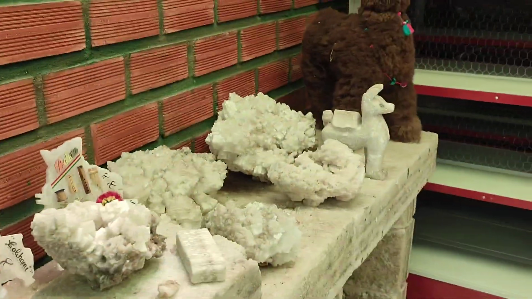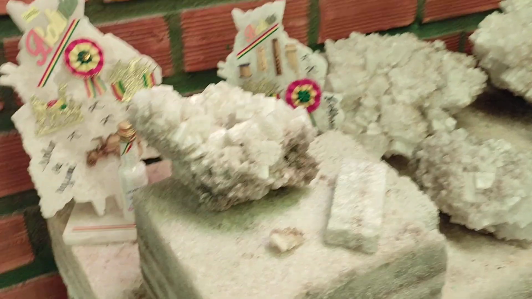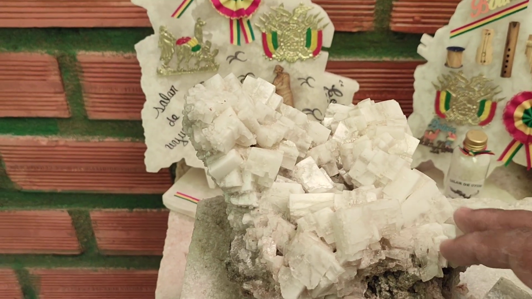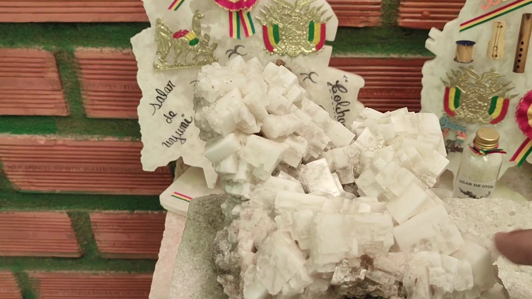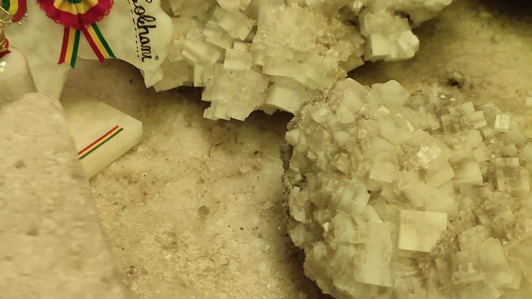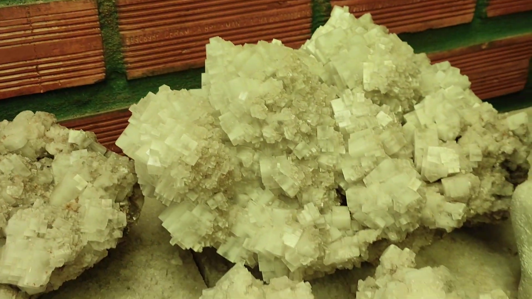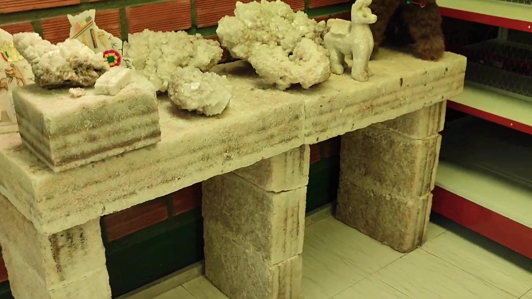And here we're gonna see part of the salt crystals. That's a result of the mixing of different elements, like iodine, boron, lithium, as well as magnesium. So that's why it's a natural reaction that exists under the water of the salt flats. And as well, part of the salt bricks in a really big piece is used as a kind of table.